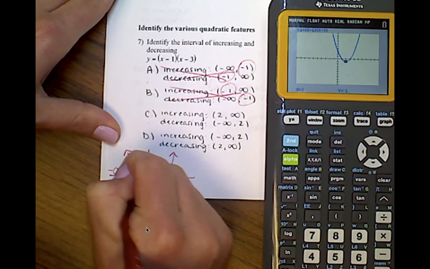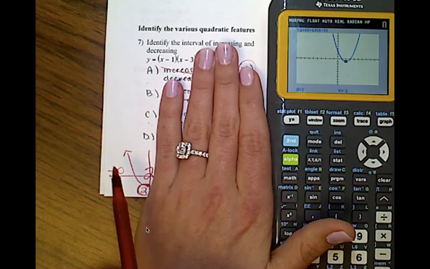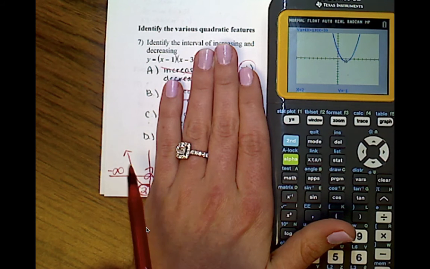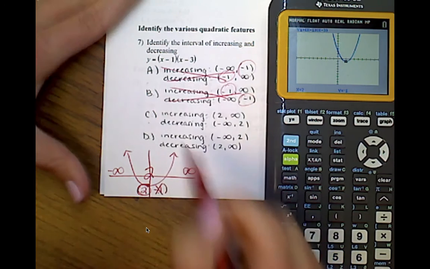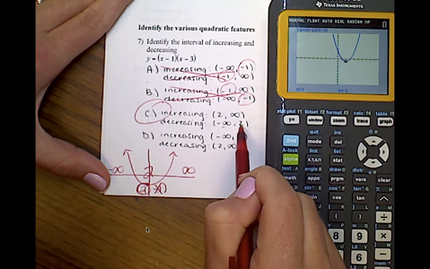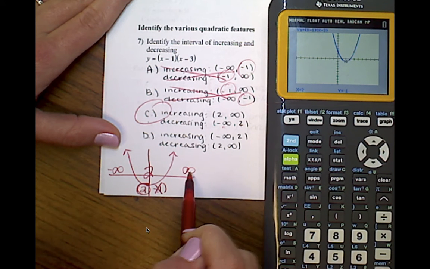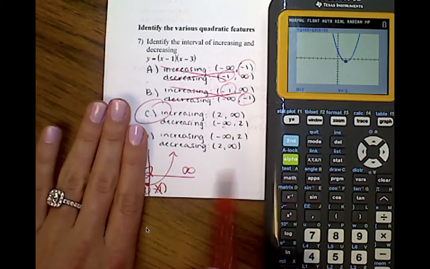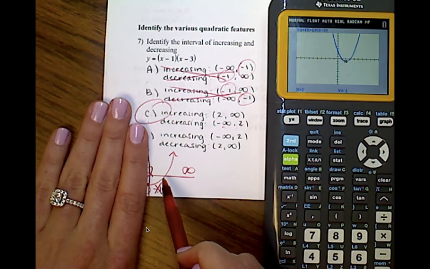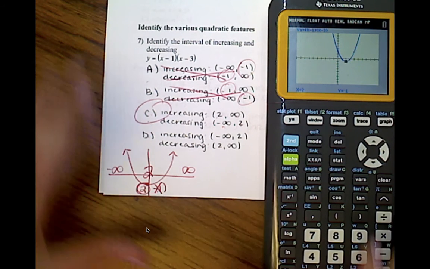And the domain always goes from negative infinity to positive infinity. So if you're looking at this from negative infinity up to positive 2, you're going to be sledding down that slope, which is the same as decreasing. So from negative infinity to 2, you're sledding. From 2 to infinity, you're going to be increasing. See, now when we go left to right, we're going to be climbing up that mountain.